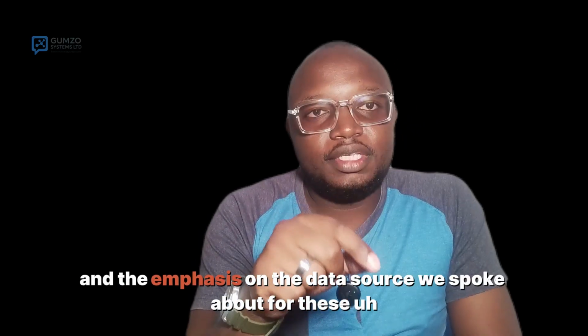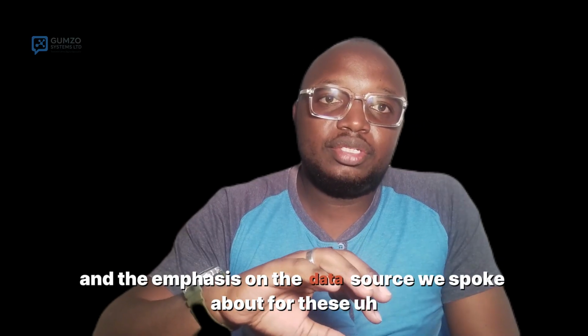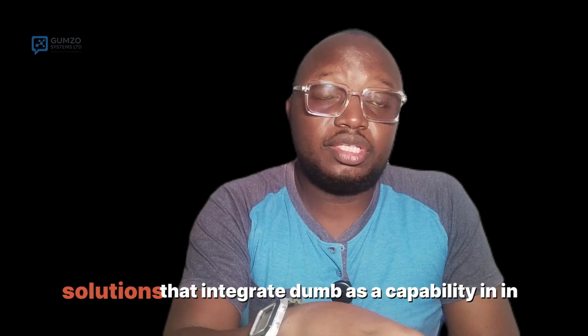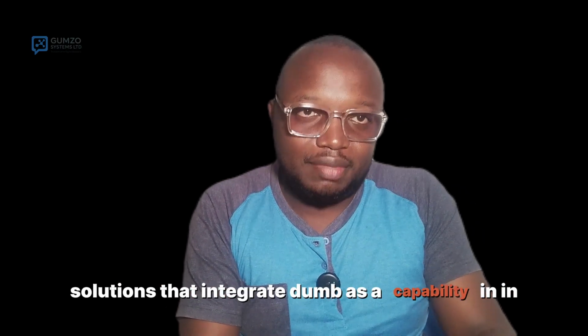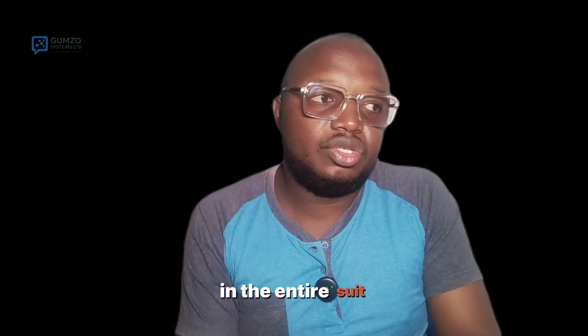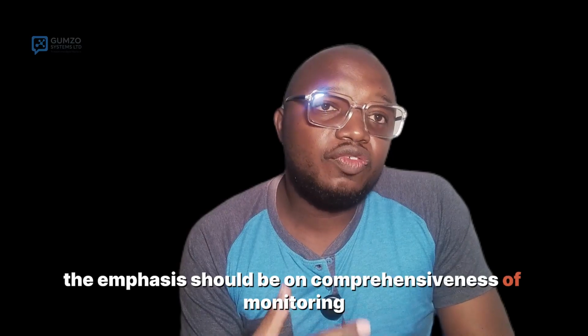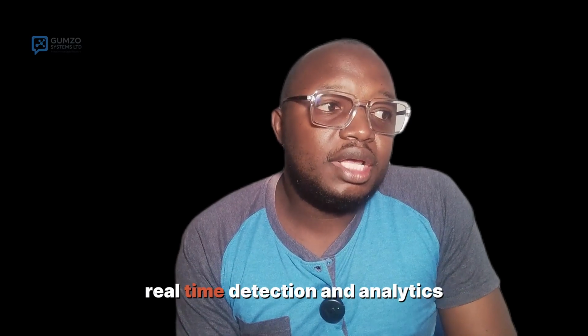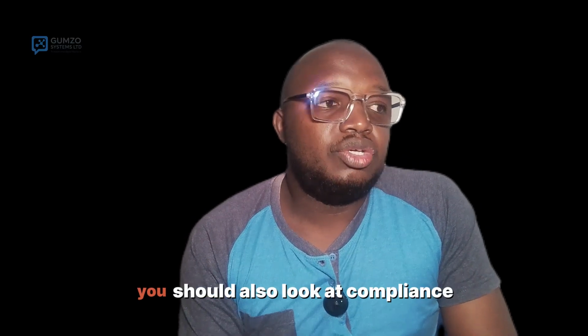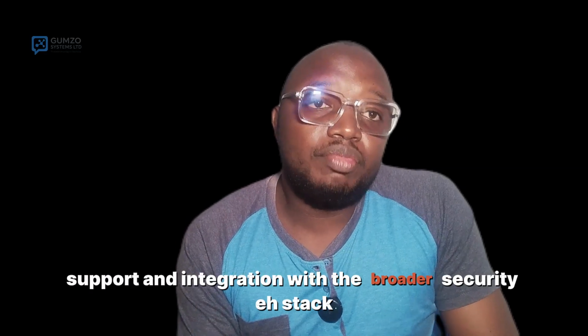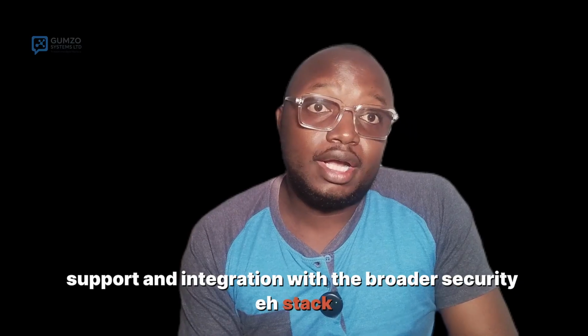And the emphasis on the data source we spoke about, for these solutions that integrate DAM as a capability in the entire suite, should be on comprehensiveness of monitoring, real-time detection and analytics. You should also look at compliance support and integration with the broader security stack.